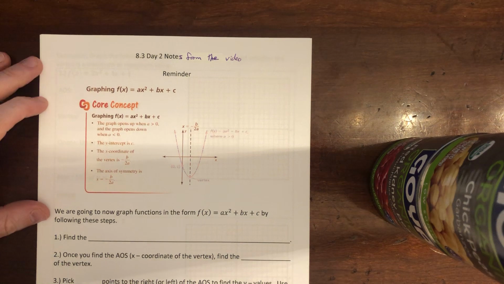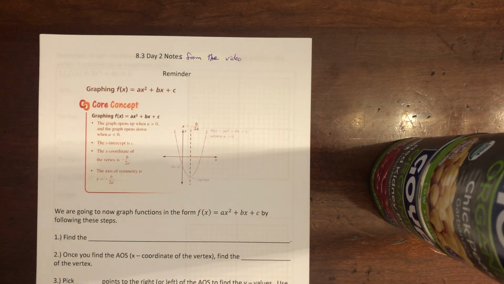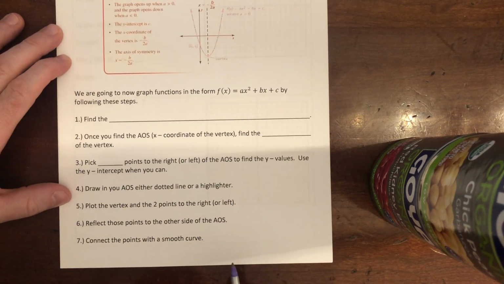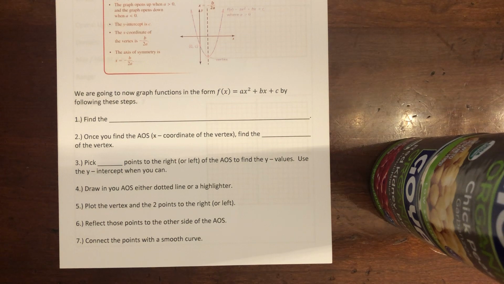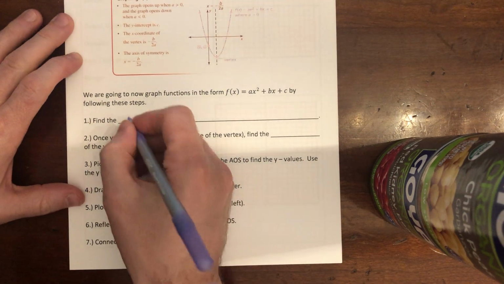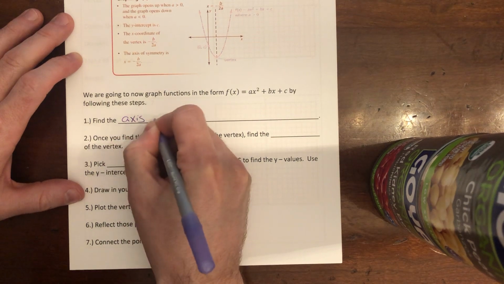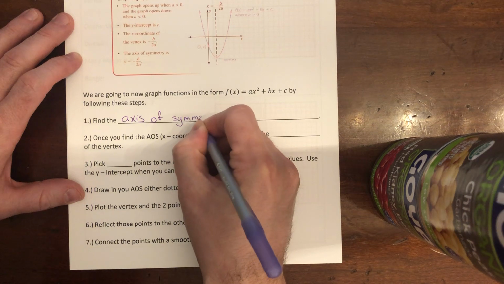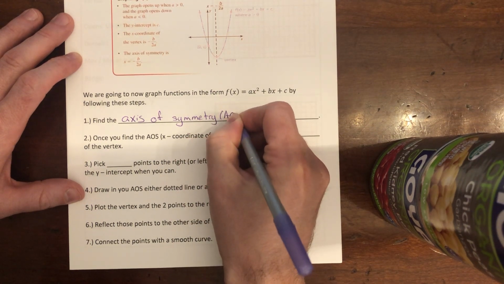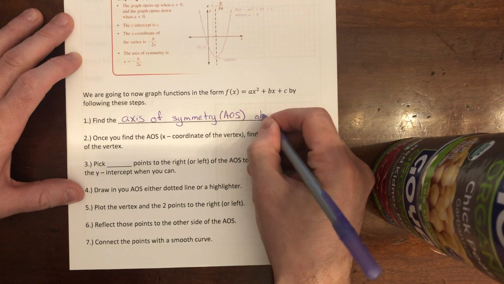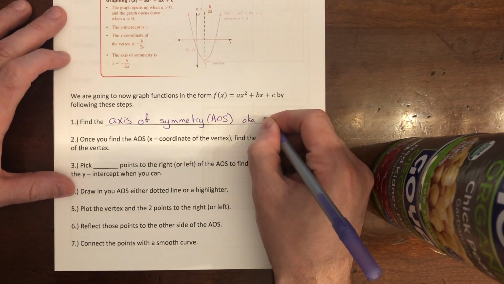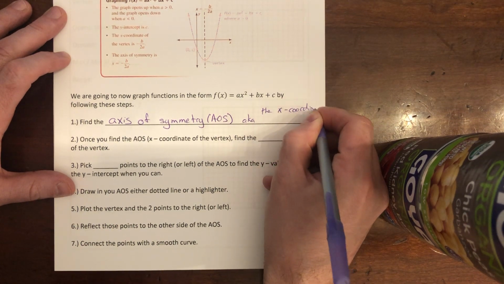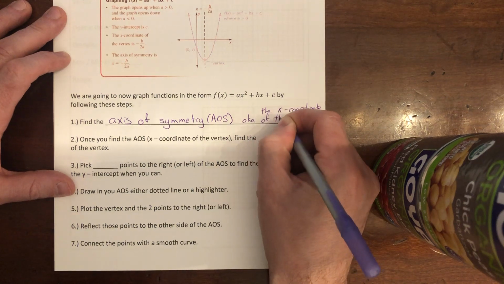This is important that we remember some of these things as we go through, and now we're not just going to find these points, we're going to graph these functions. So as we see here, we're going to now graph the functions in this form by following the steps. So we're going to find the axis of symmetry, right? And as you know, I like to call it the AOS, which, as we should remember, is also the x coordinate of the vertex.